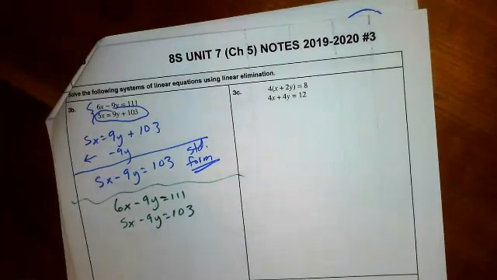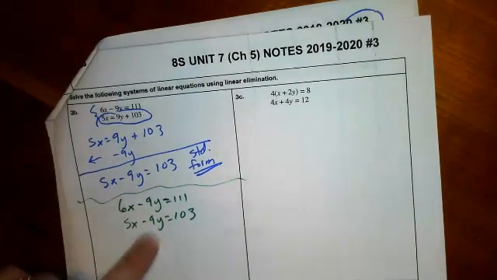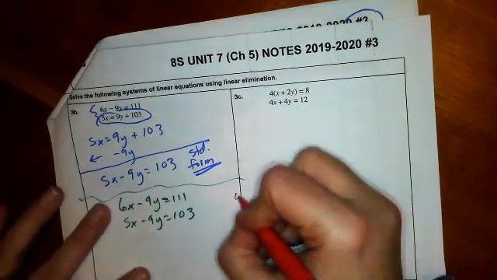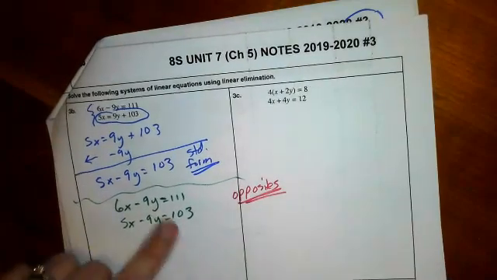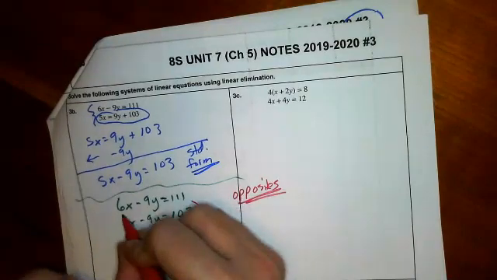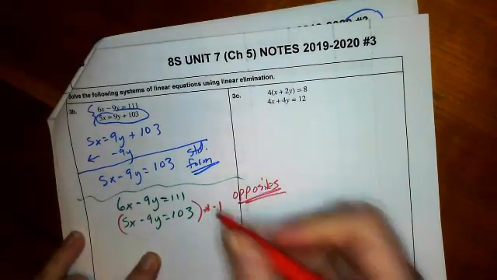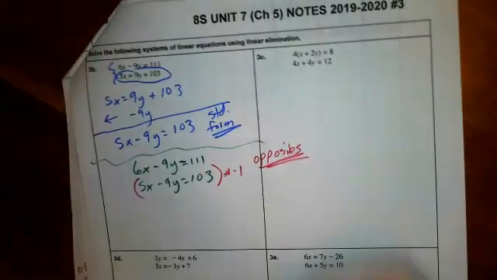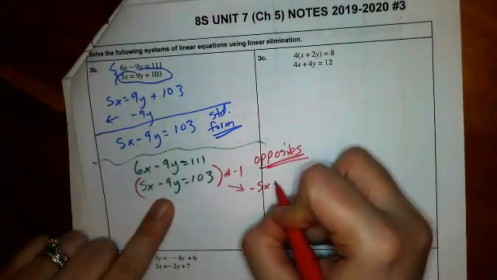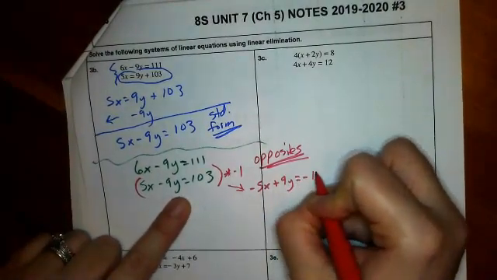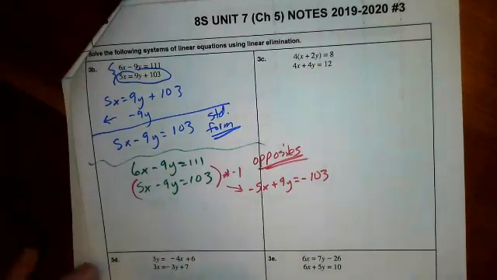Okay, here's the problem. We don't have, and we want opposites. Okay, we want opposites. So I'm going to have to multiply that second one by negative 1 so they cancel out, okay? I get negative 5x plus 9y equals negative 103. Okay, let's line those up.